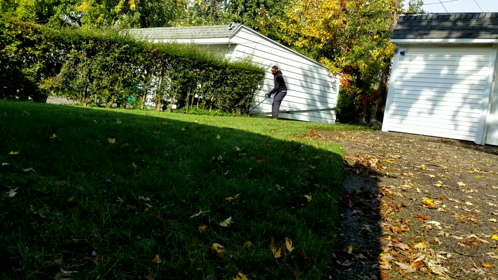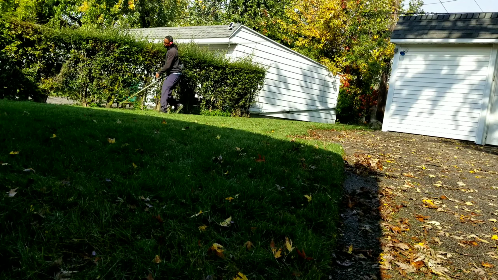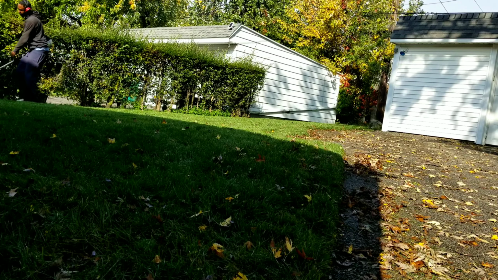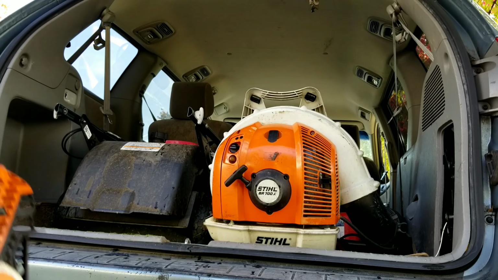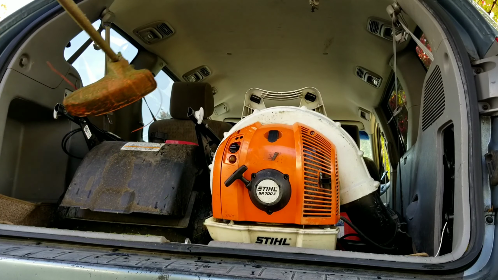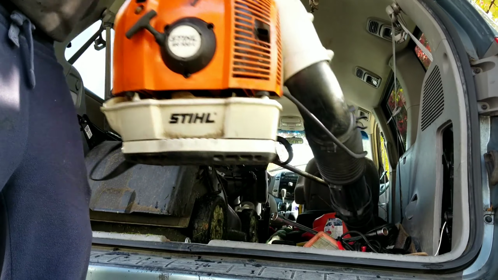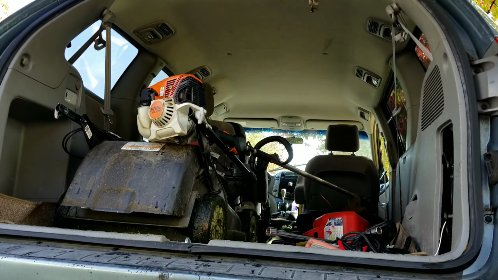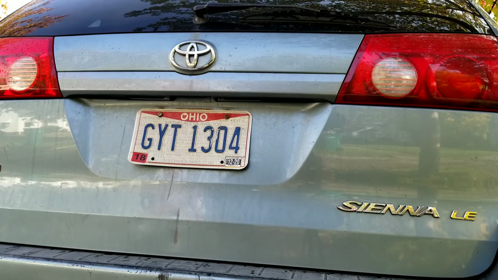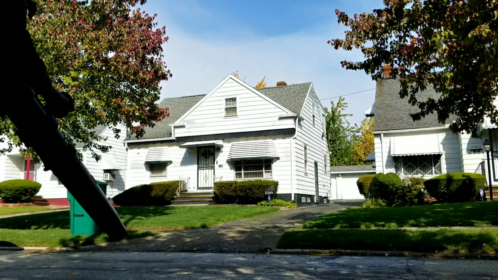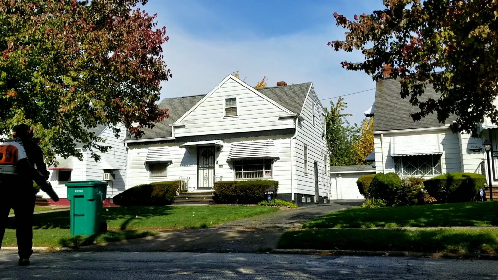I'm using the FS 111 right there. I was cutting with the Honda GCV 200. It's the new Honda. As you can see, when I was mowing next to the neighbor, this Honda was twice as fast as his. So if you have a push mowing operation, that is the push mower to have.